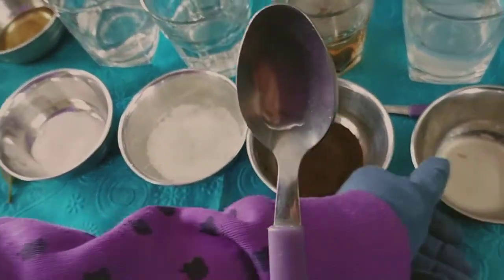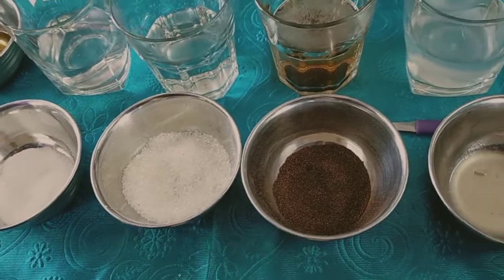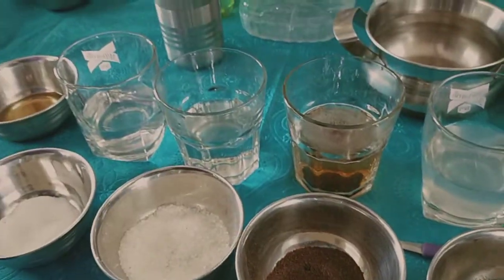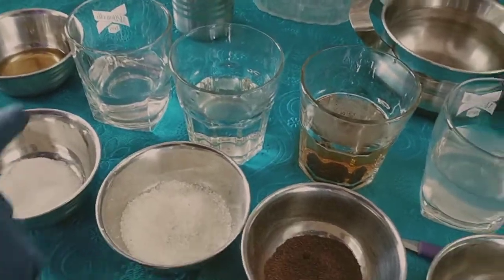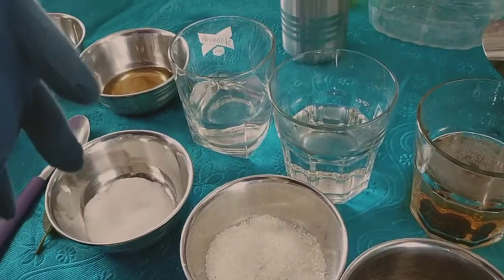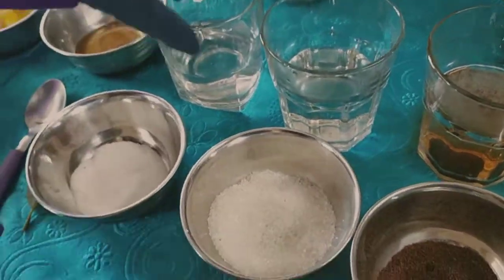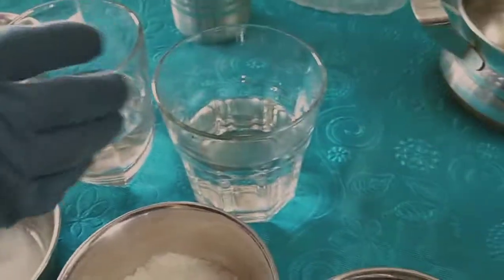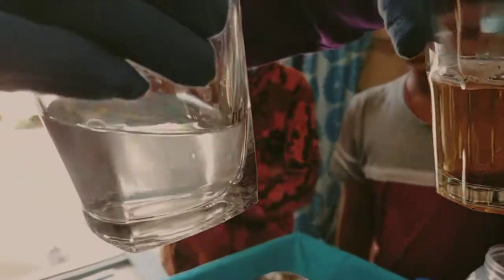Then now I need to throw something. Here you need to, because I don't have more glasses. So you understood, kids? Solute, solvent. And when you mix both, you will get solution. If it is like this, this is a homogeneous mixture. And this is a heterogeneous mixture.